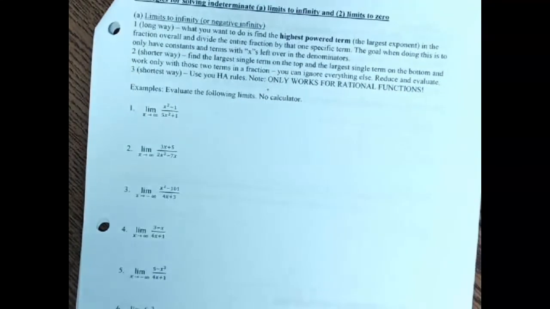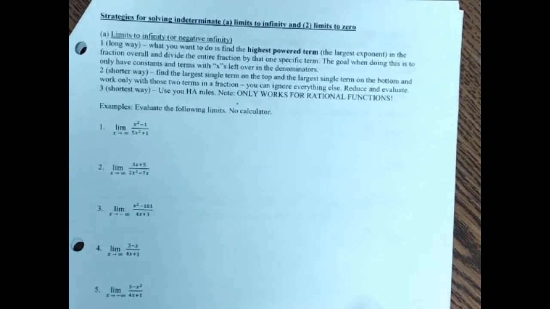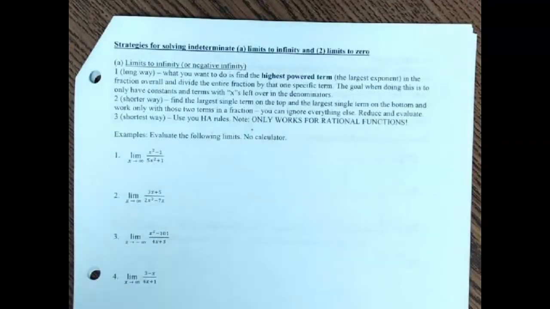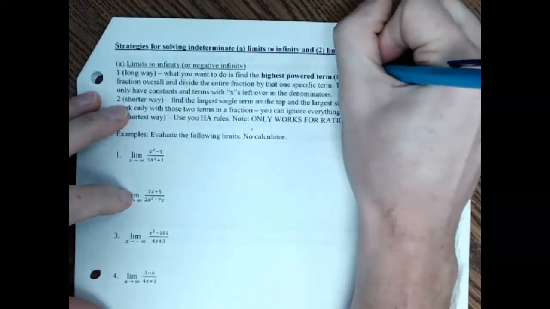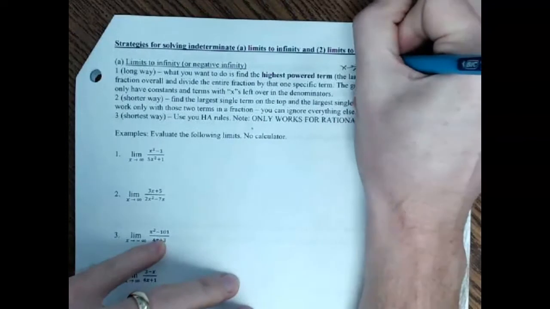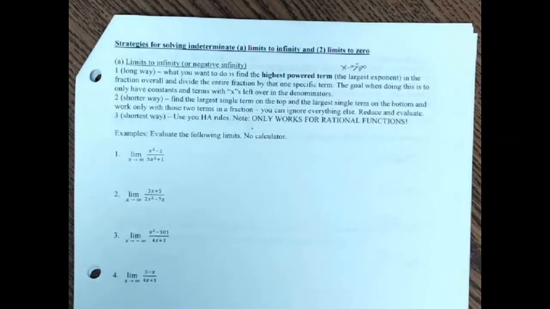Okay, let us start doing some of the examples on the next page. Okay, again, you should probably read these 3 ways to evaluate a limit. That gives you the infinity over infinity. Whenever you have a limit that's going towards infinity, or negative infinity, that doesn't really matter, it could be plus or it could be negative. You're going to have 3 potential ways to get these answers.